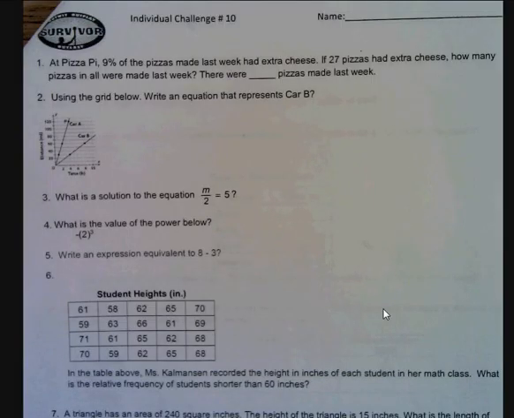We are on individual challenge 10. We are halfway there. Let's start at number 1. At Pizza Pie, 9% of the pizza made last week had extra cheese. If 27 pizzas had extra cheese, how many pizzas in all were made last week?